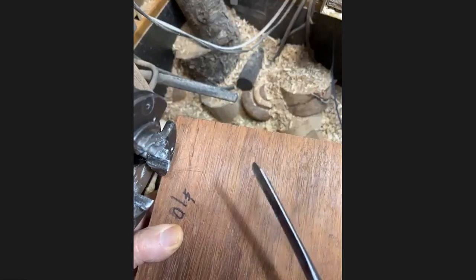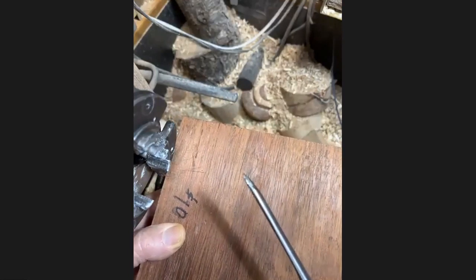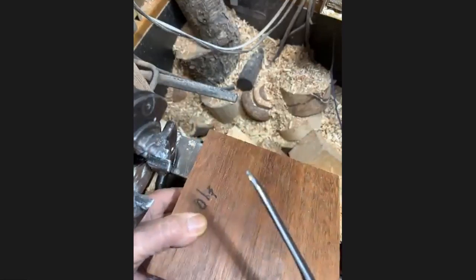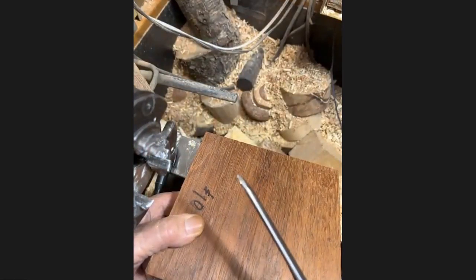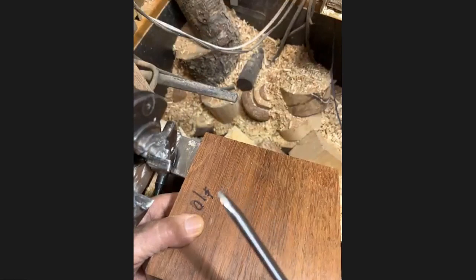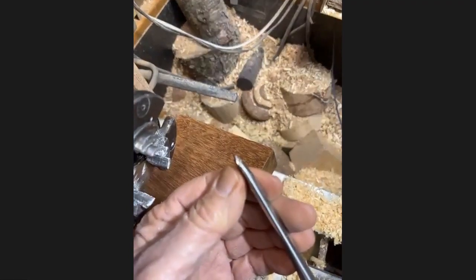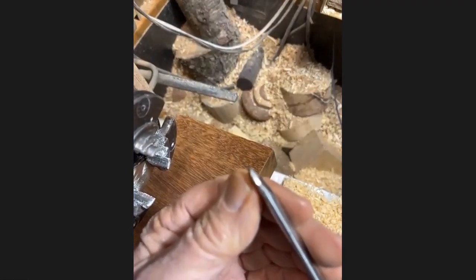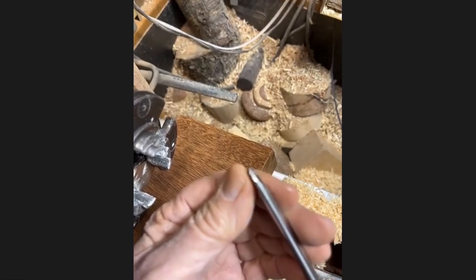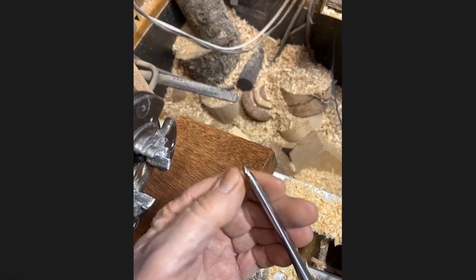But then instead of grinding the tool on the wheel with a concave grind, everything I do is convex. By having it convex, what happens is, I don't know how the focus on this, is it blurry or is it still in focus? Right there. Okay. There you go.